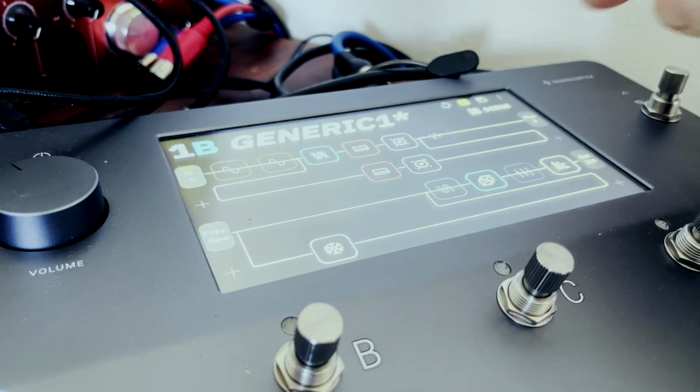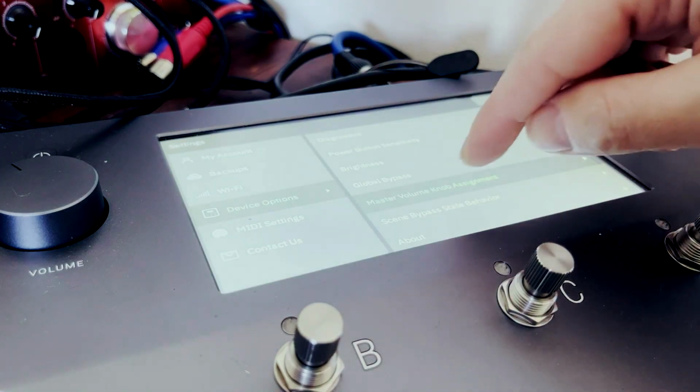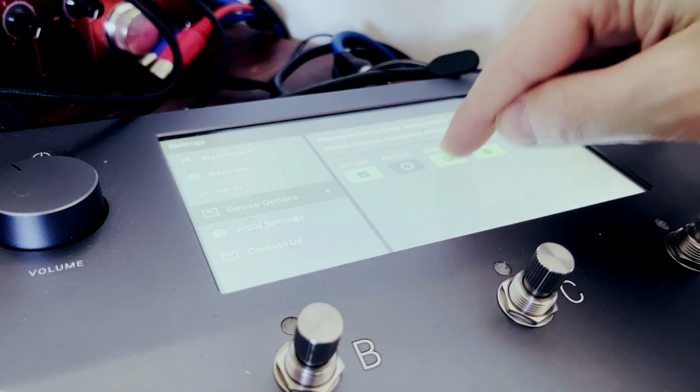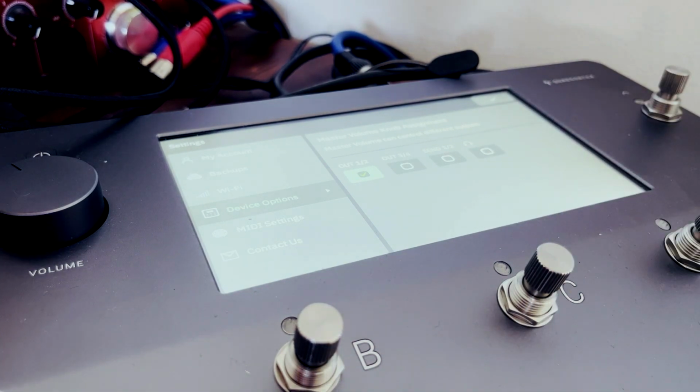And now, since CoreOS 2.0, I can just go to settings, master volume assignment, and just assign the knob to outputs 1 and 2. So if anybody from out front tells me that the backing track is too loud, I can just do this.